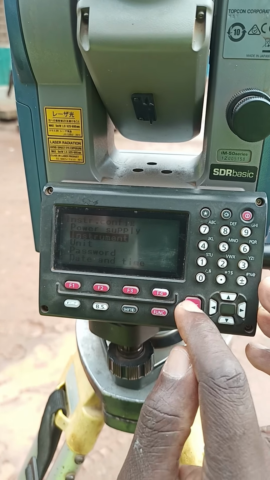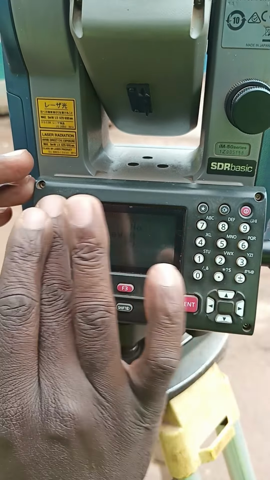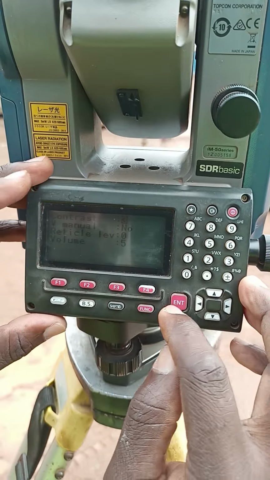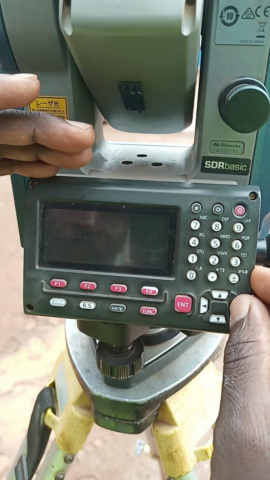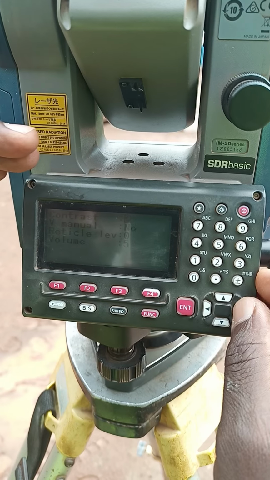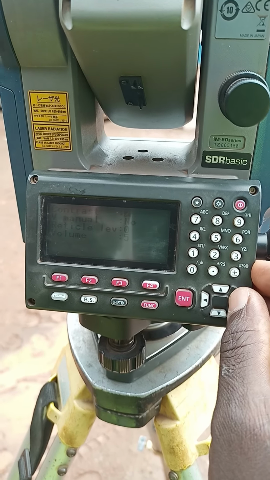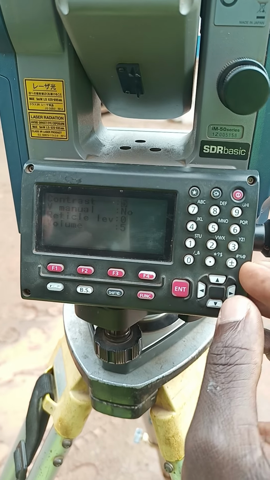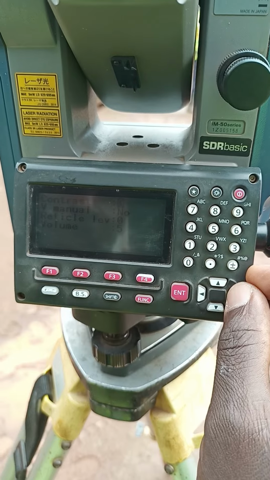Then instrument, that is the contrast. Here the contrast is just on the screen. On the screen, you see how when you increase the contrast, it goes from 1 up. So it becomes darker as you increase the contrast, and when you decrease it, it becomes lighter.